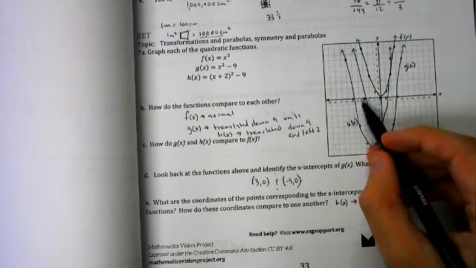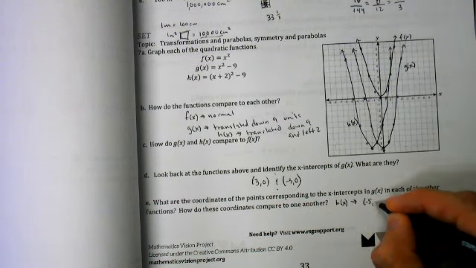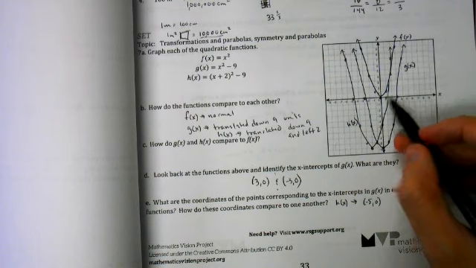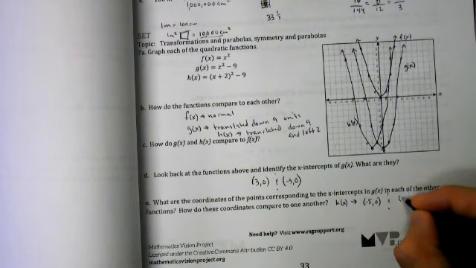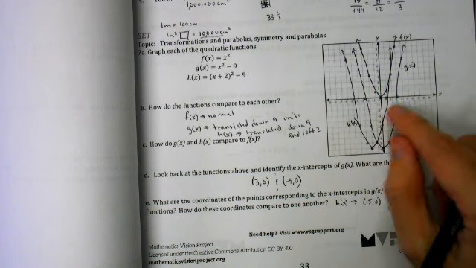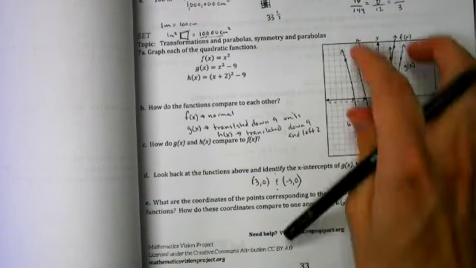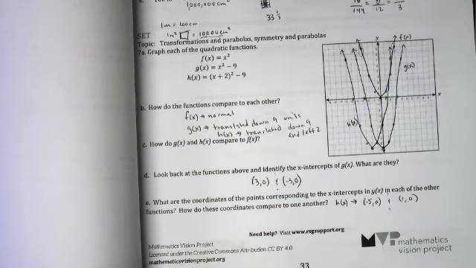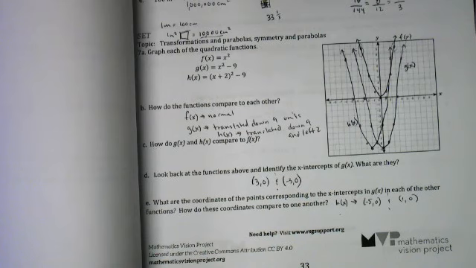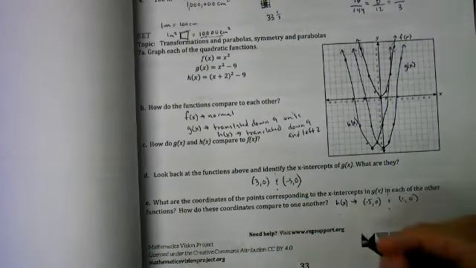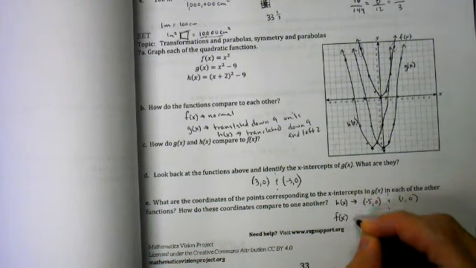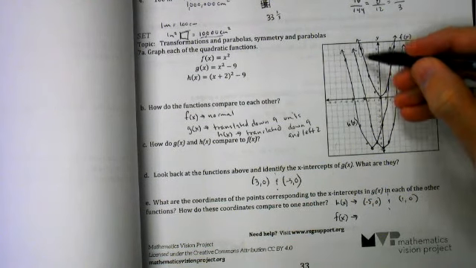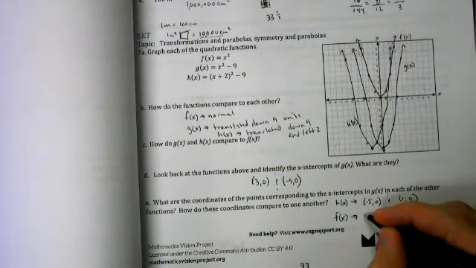So instead of negative 3, it's negative 5. And instead of positive 3, it's 1. And in f of x, those 2 points are up there. It's 9 higher. So it's actually negative 3, 9, and then it's 3, 9.